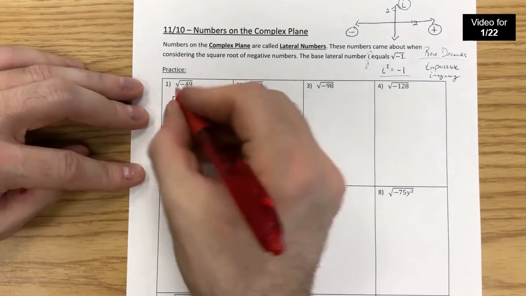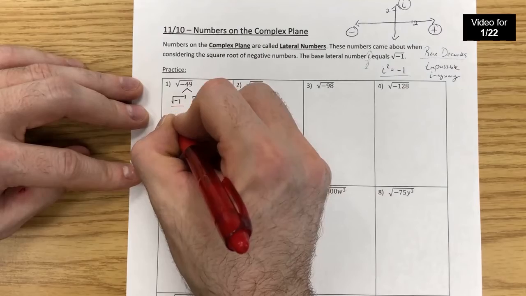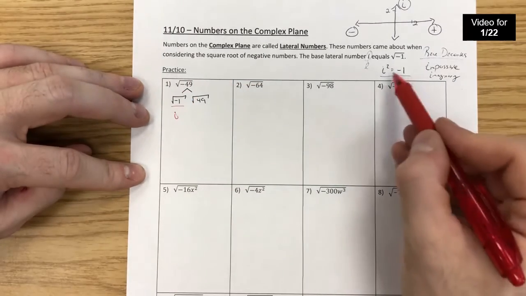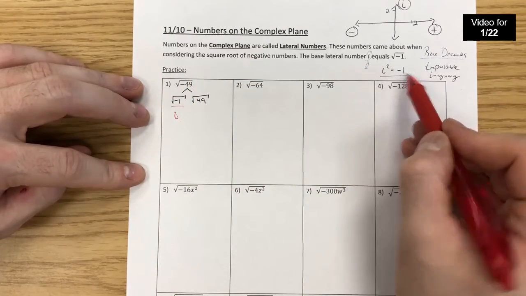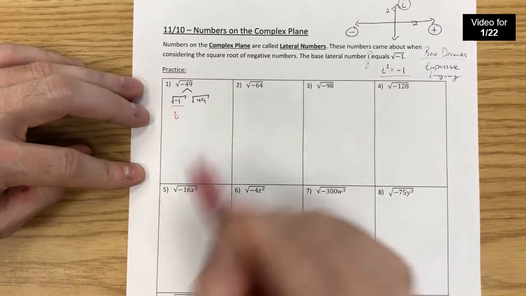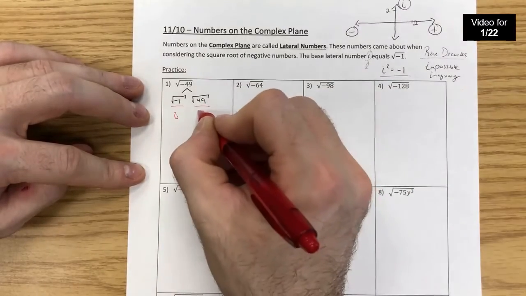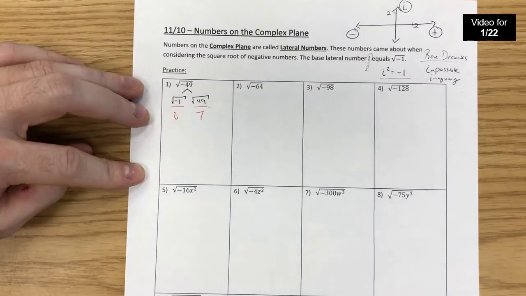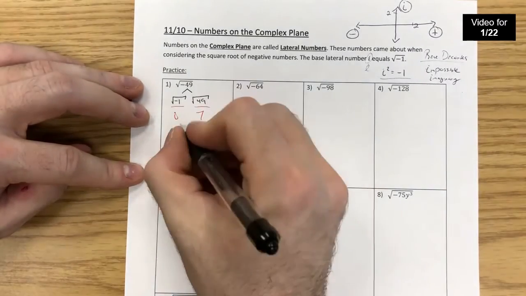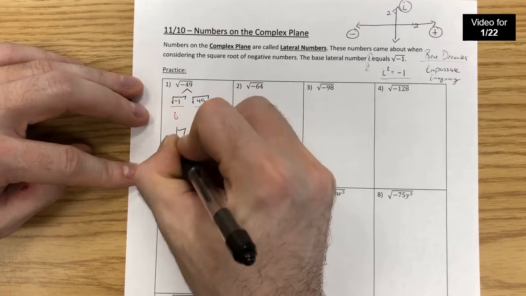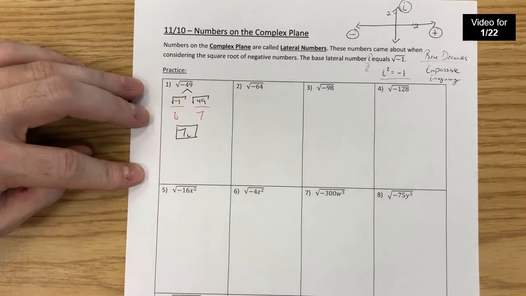The square root of -1 is going to give me I, because what number times itself gives me -1? I. When I ask what number times itself gives me 49, I get 7. So my final answer is 7I. Boom.